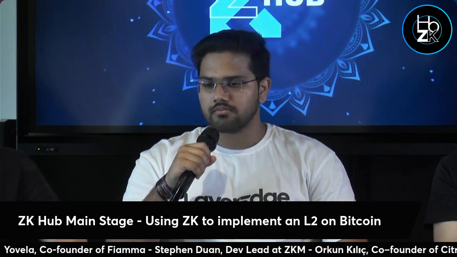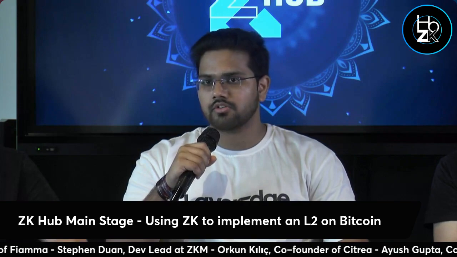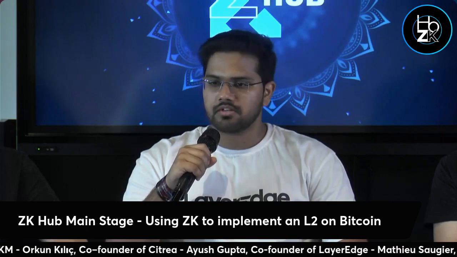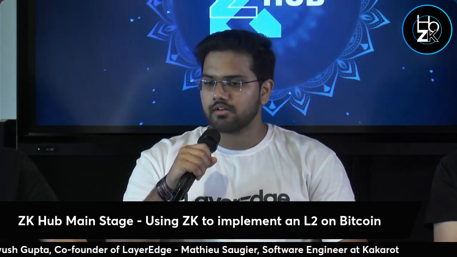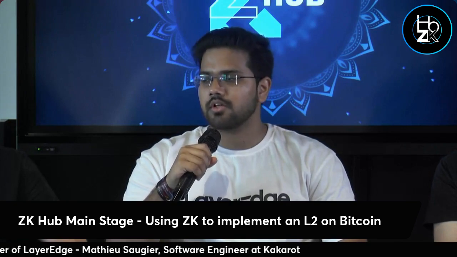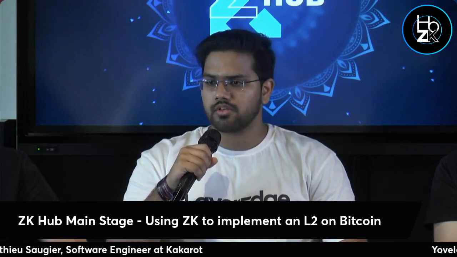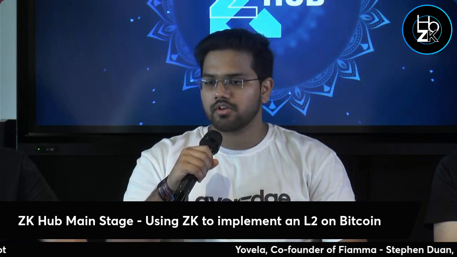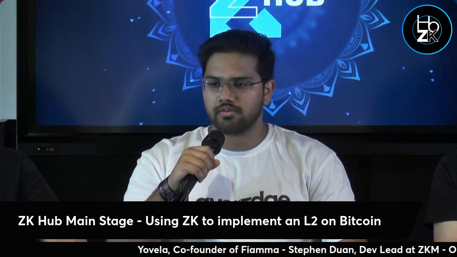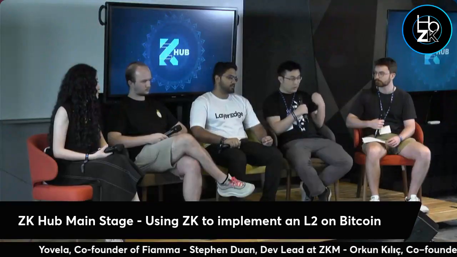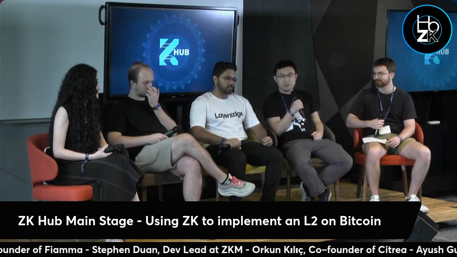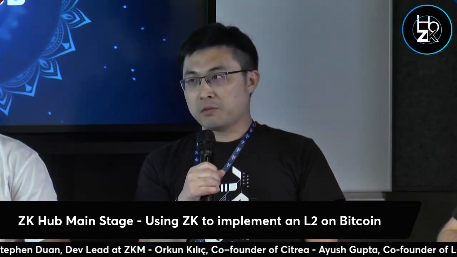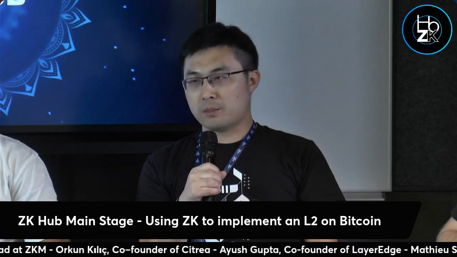And as we see the growth of ZK applications heavily in the Bitcoin ecosystem, we found that the verification was relatively a little bit costlier for the smaller applications, which were basically built for one specific use case. And for that purpose, we started working on the verification layer and how we can make it accessible to everyone. Since basically we have a lot of limitations when we implement the verifier on Bitcoin.